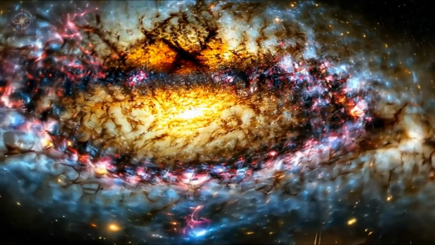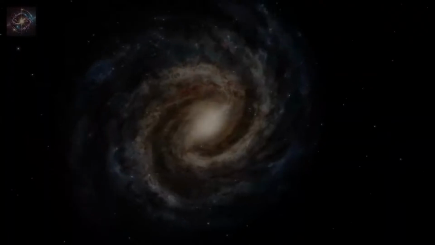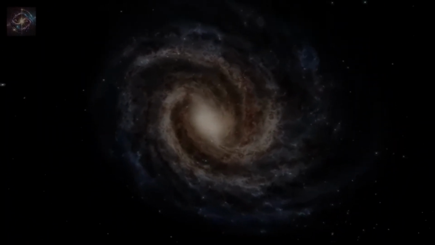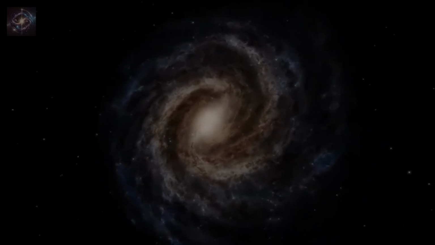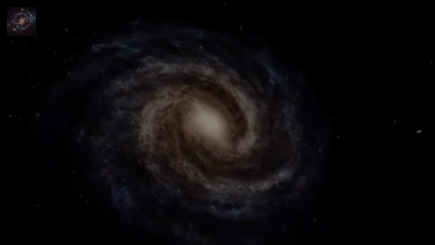In the first few moments after the Big Bang, the universe was a seething cauldron of energy. Elementary particles, such as quarks and electrons, formed and collided in an unimaginably hot and dense environment.